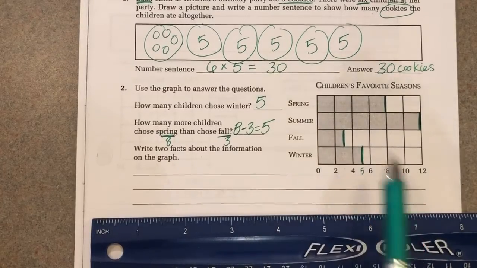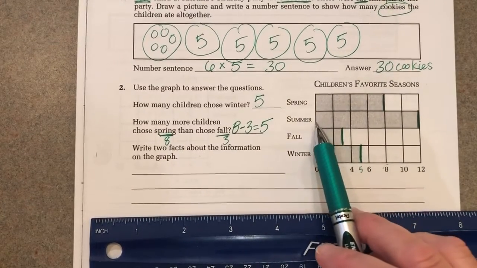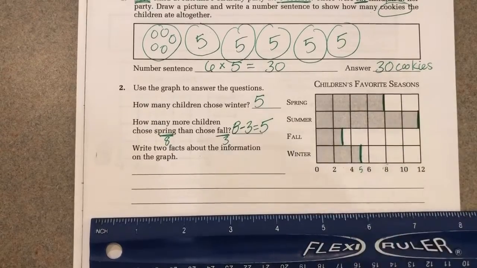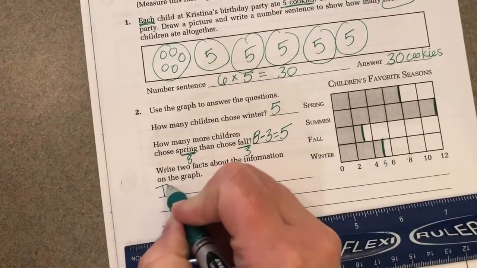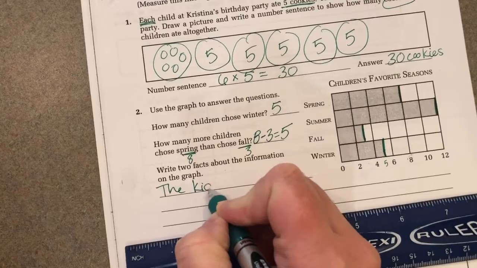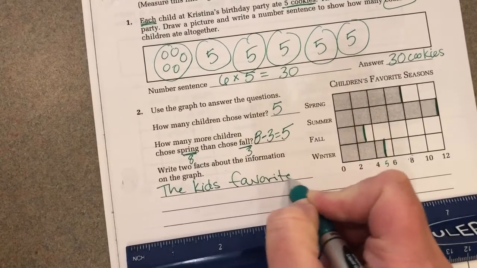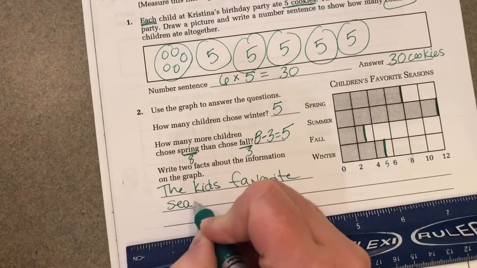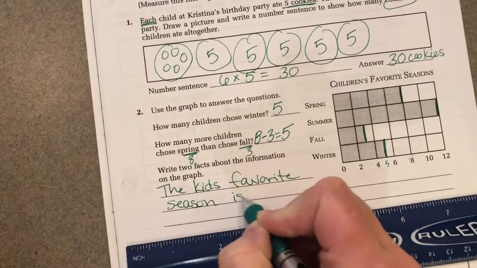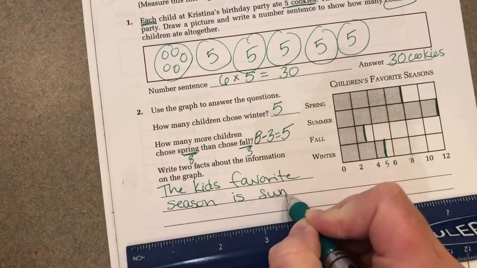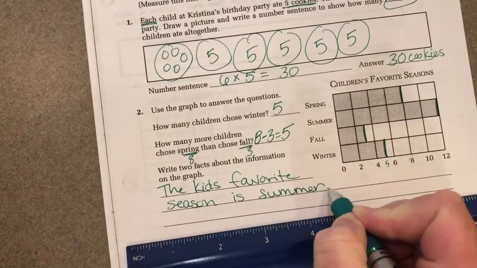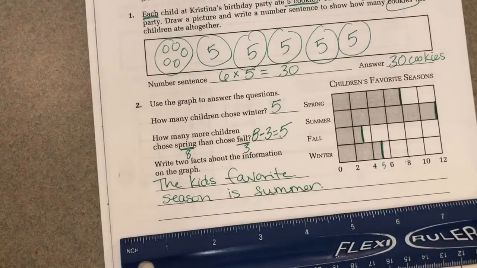I could say the kids' favorite season is summer, right? The kids' favorite season is summer. Now, I could say what their least favorite is. That would be fall. I could write their least favorite season is fall.